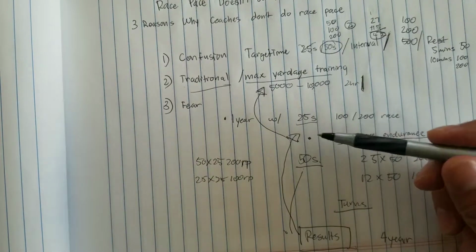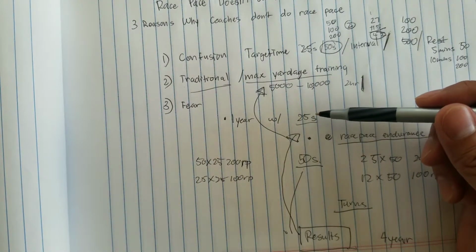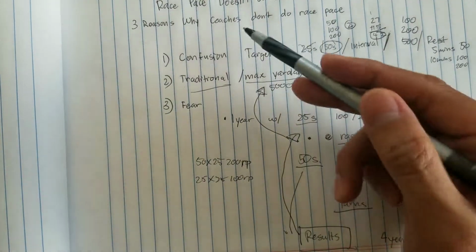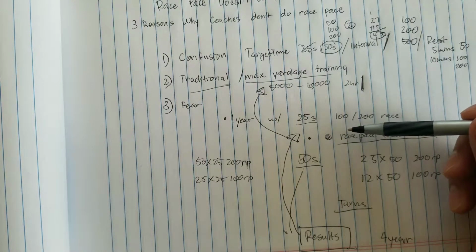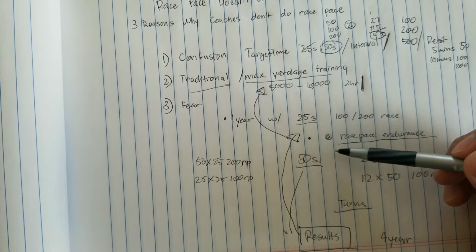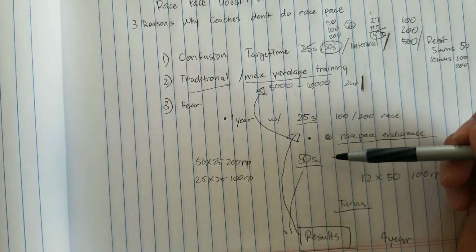So there's nothing to be afraid of when starting race pace training. I like it. There's more technique correction versus worrying about the swimmers' times. I mean, at practices, because I leave it up to them to worry about their times.